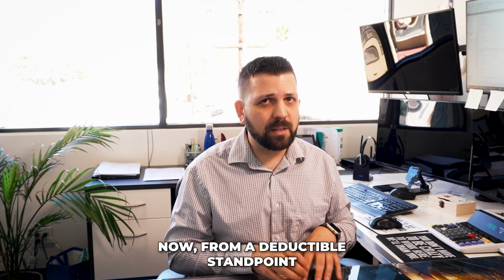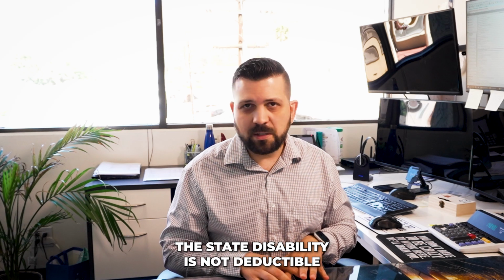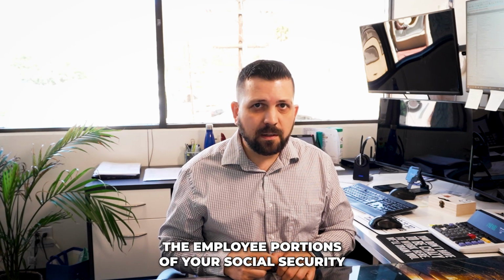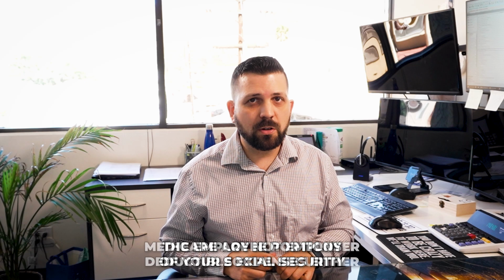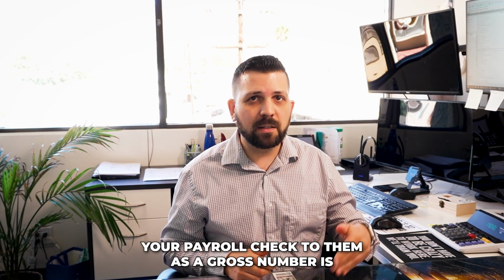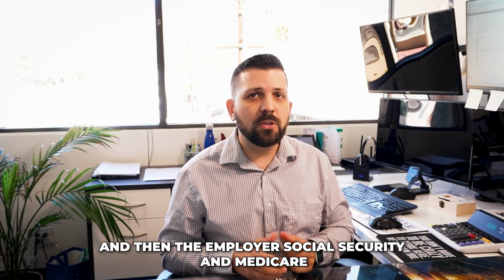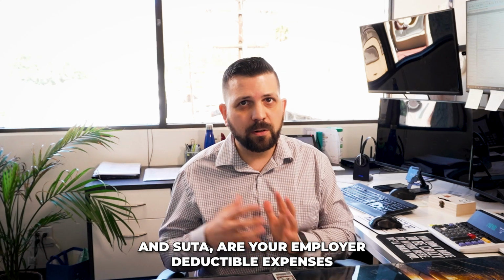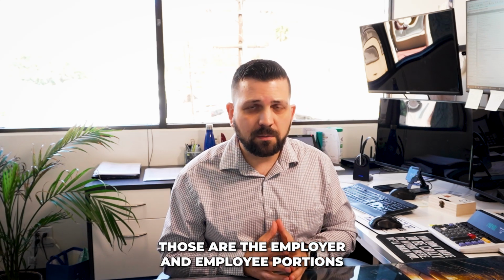Now, from a deductible standpoint, the state disability is not deductible because that is an employee expense. The employee portions of your Social Security and Medicare are not employer deductible expenses either. Your payroll check to them as a gross number is. And then the employer Social Security and Medicare, as well as FUTA and SUTA, are your employer deductible expenses. Those are the employer and the employee portions.